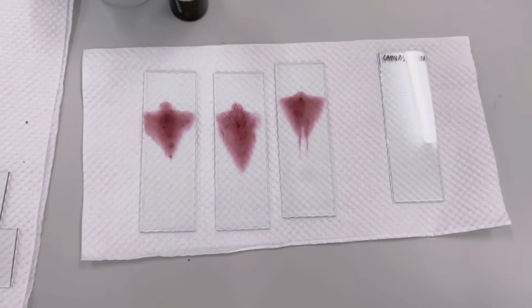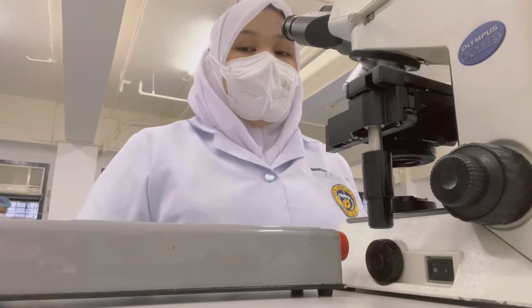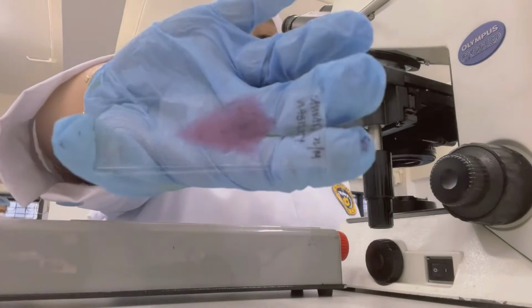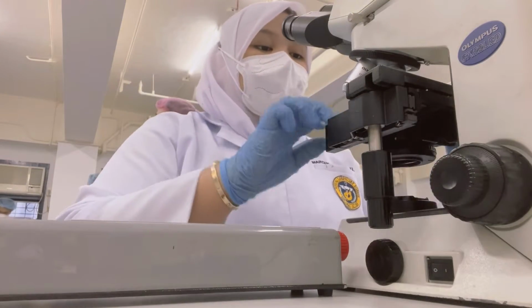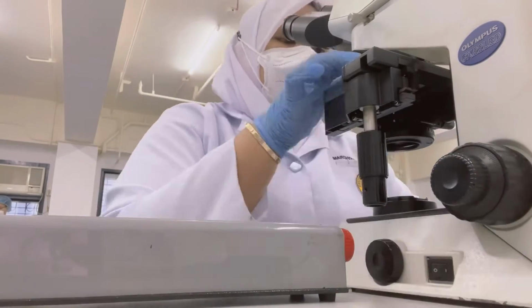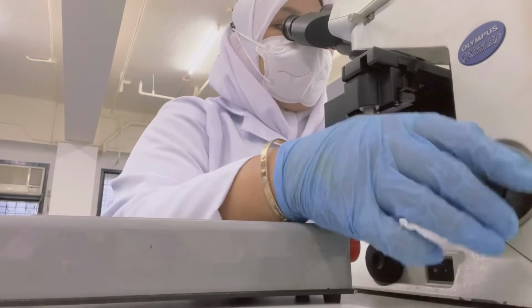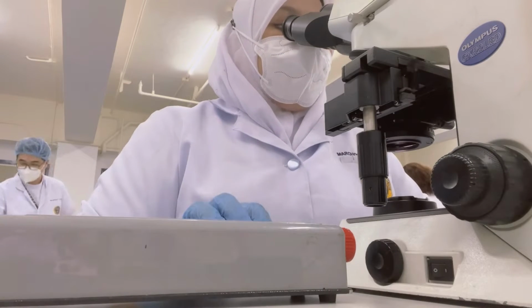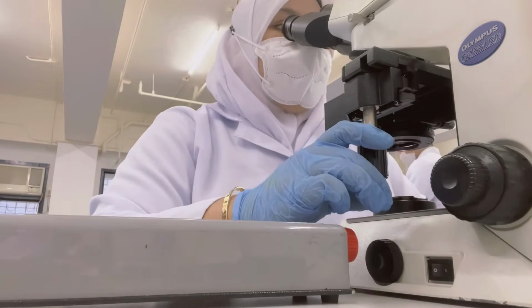Allow the smear to air dry before reading under the microscope. Vitality is done to determine whether the sperm is alive or dead. For reading, we need to count 100 sperms. Stained sperm means dead and unstained means alive. For recording, get the percentage of the alive sperm and the dead sperm.